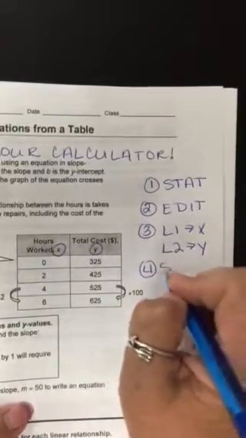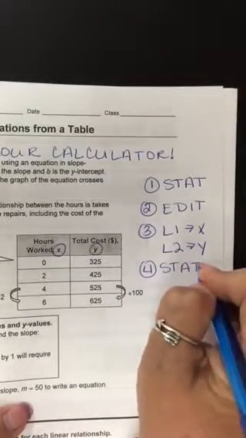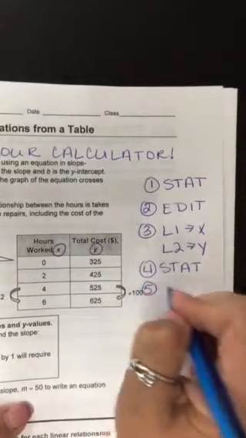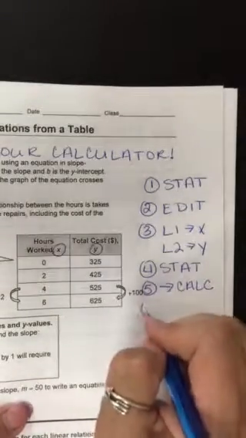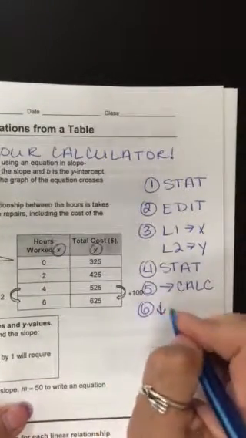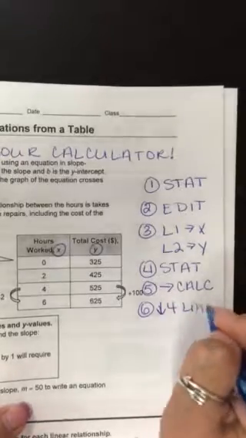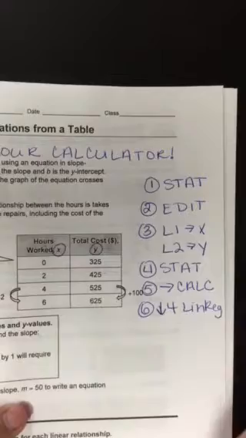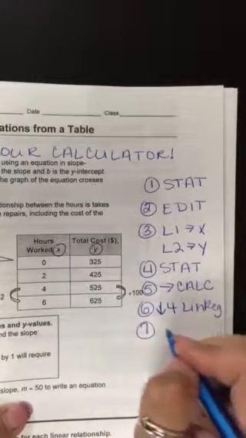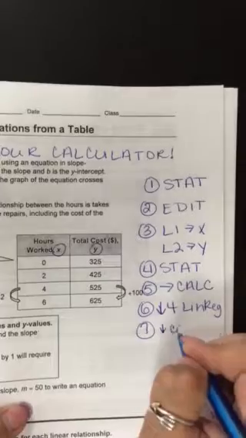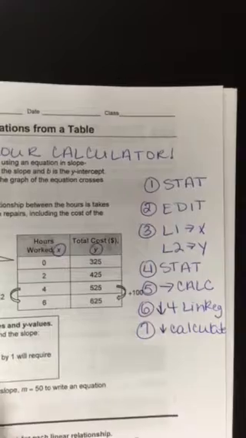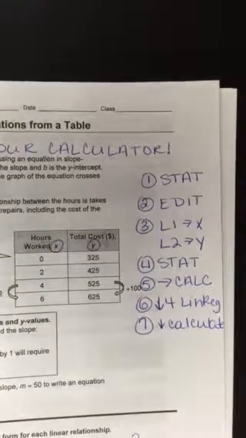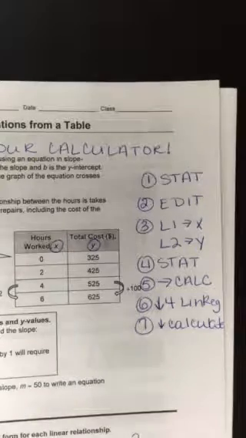Then step 4, we're going to hit Stat again. After we hit Stat, we are going to move over to Calc. Then we are going to move down to number 4, which is linear regression. And then our last step is to move down to Calculate. Now, I did not put all of the enters in there, but you know where you need to enter. If you have any questions about this, come see me and we'll work on some of these together.